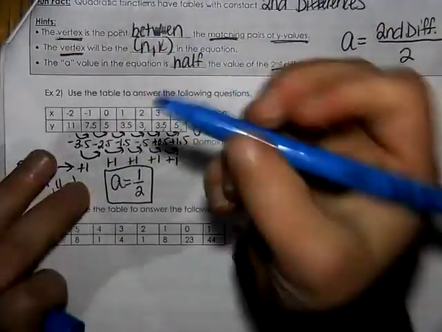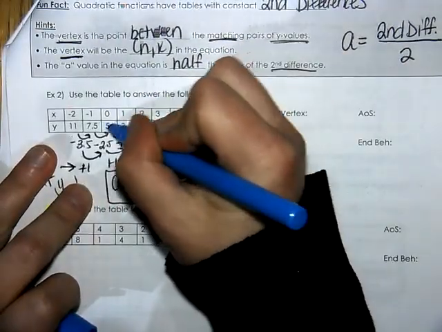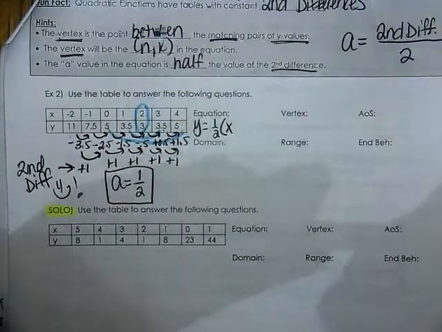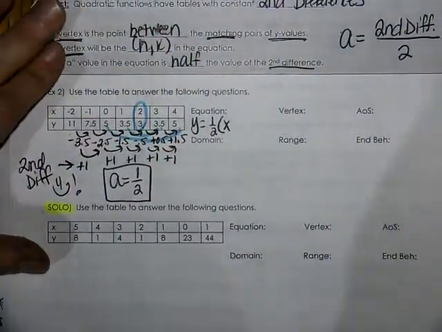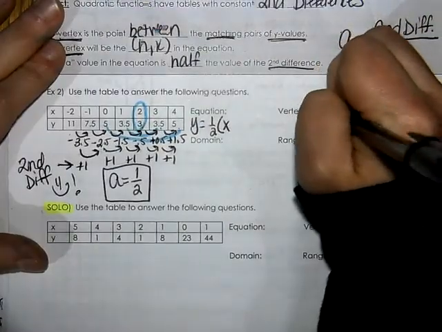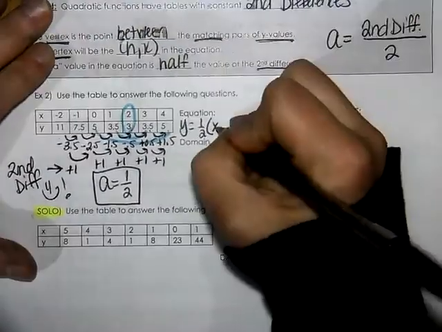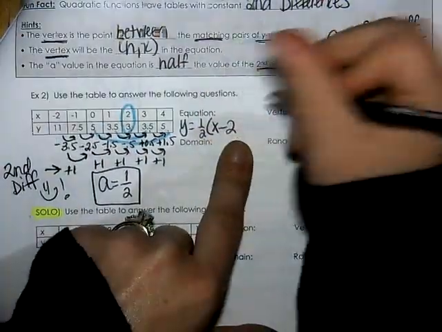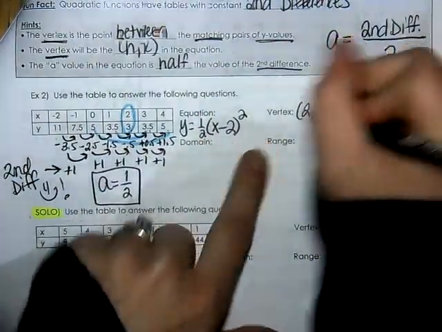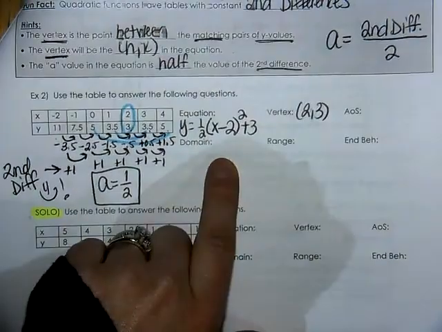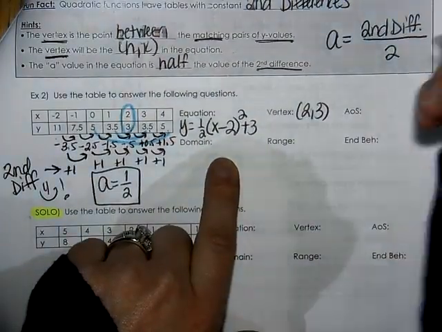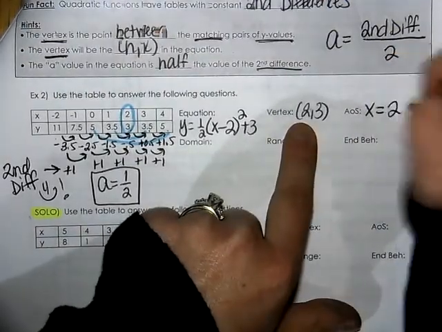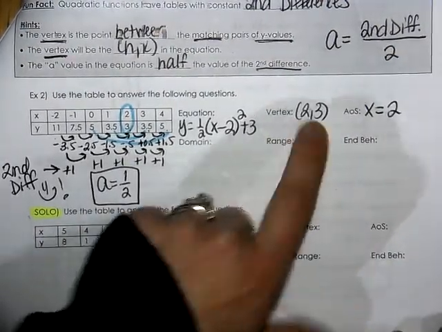Boom, there it is. I see symmetry around 2, 3. And therefore, my vertex is located at (2, 3). And because it is located at (2, 3), I know that I'm going to write x minus, because it's always the opposite of what I see, x minus 2 squared, and then plus 3. There's my equation. My axis of symmetry, remember, is always x equals h, and my h in this case is 2, so x equals 2.